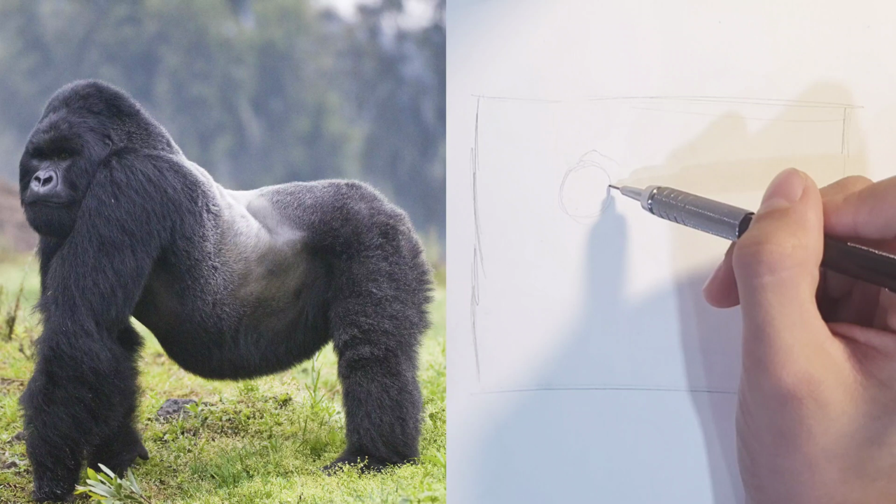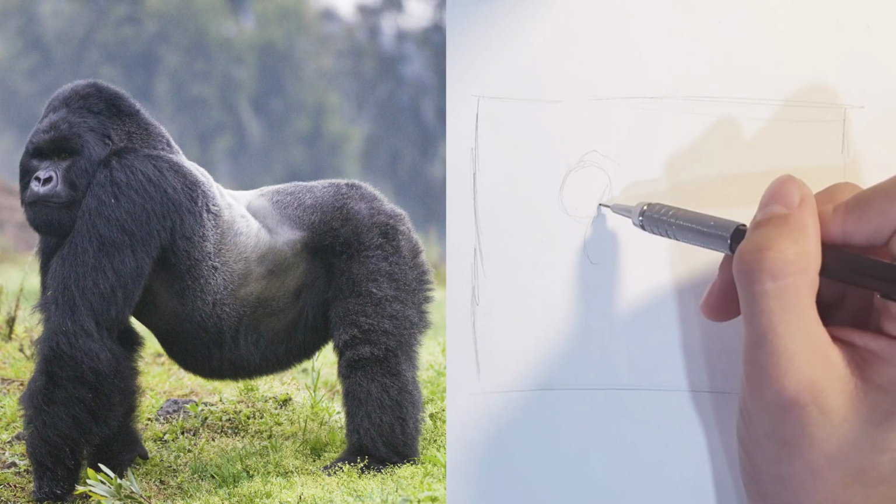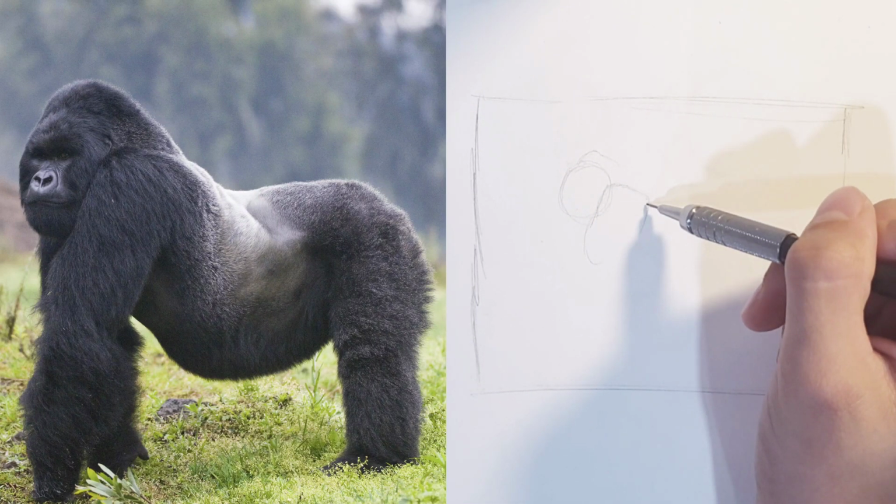I want you to try to draw this gorilla with me. We again begin by breaking it down into simple shapes.